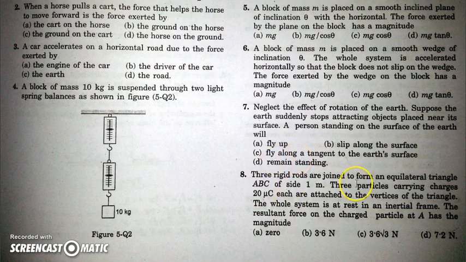In the next question, there are three rods which are joined to form a triangle ABC of side 1 meter, and three particles carrying charges as given. The whole system is at rest in an inertial frame. The resultant force on the charged particle at A has the magnitude... One thing to be noticed is that the charges are at rest, attached to the vertices of the triangle. So the net force, the resultant force on any of the charges, must be zero.